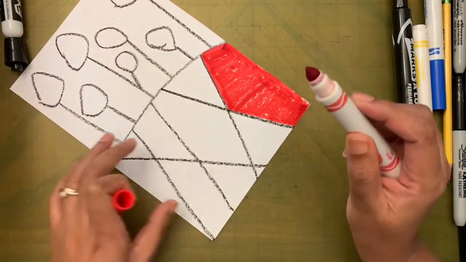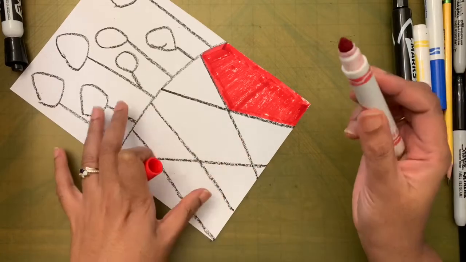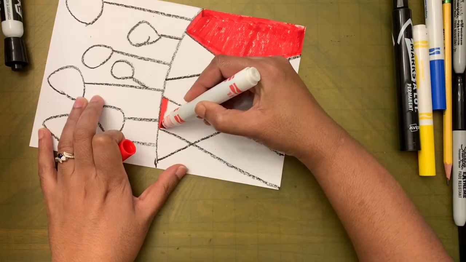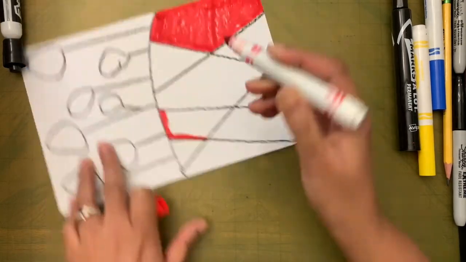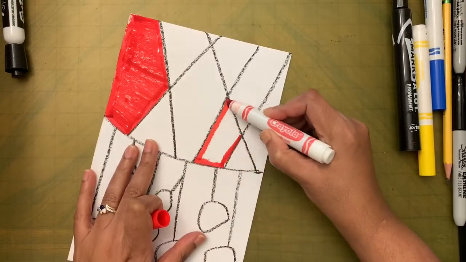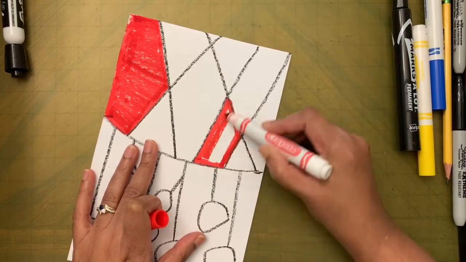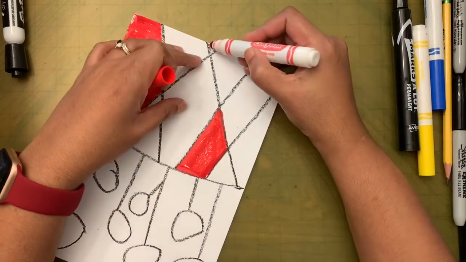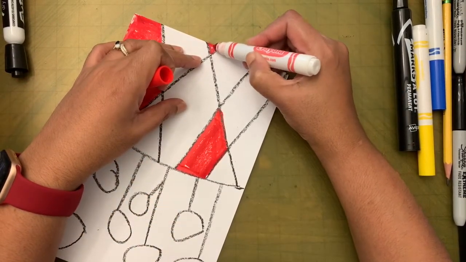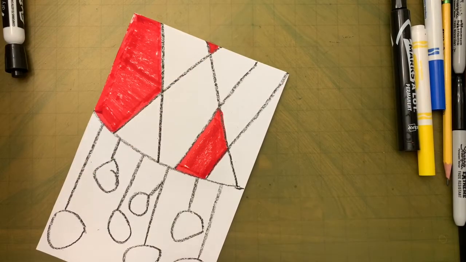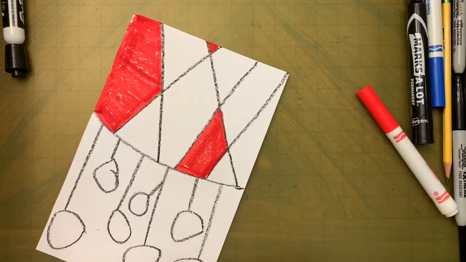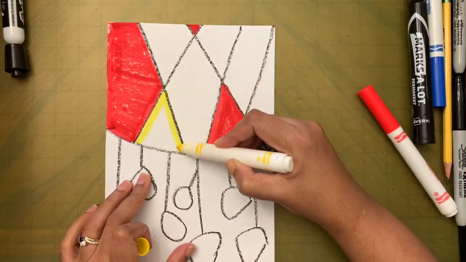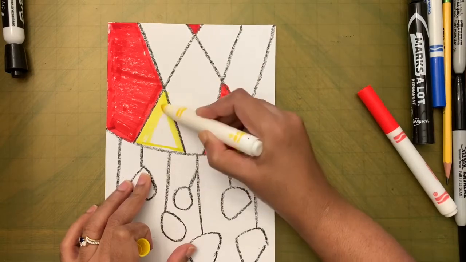Okay, so one is, you can color 2 or 3 sections with the same color. So I'm going to do this again. Make a fence and then color inside. Maybe this one, this small section is red. So after I'm done with 3, I'm going to take the next color. So I'm going to color with the next color.